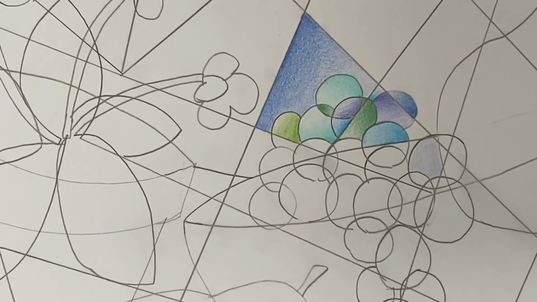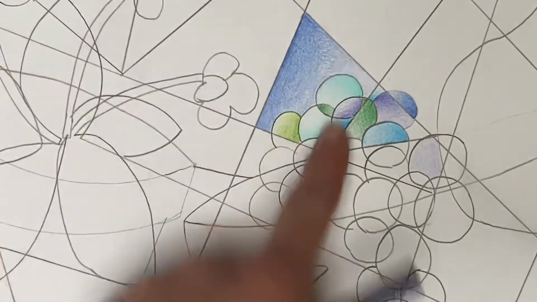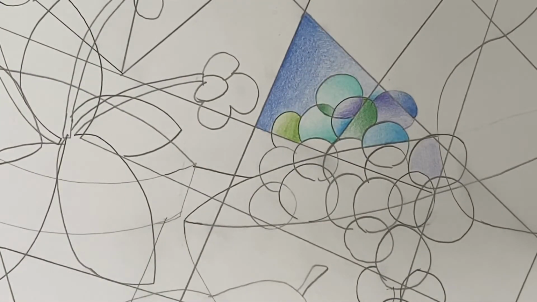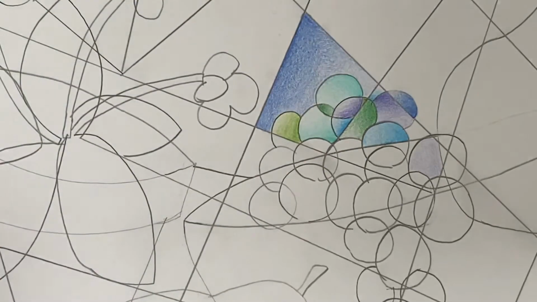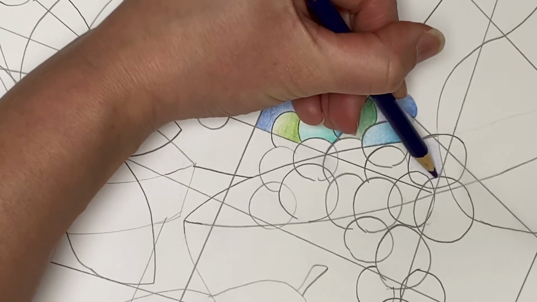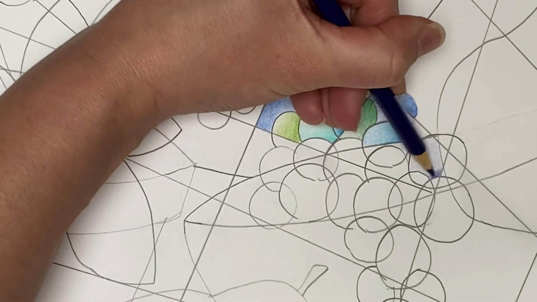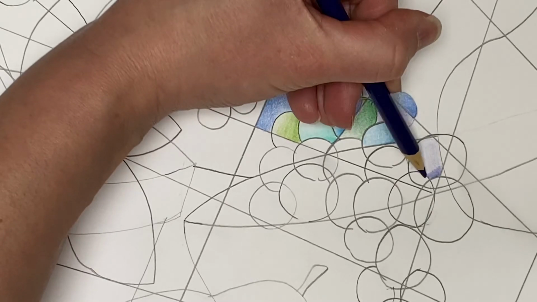Now I want to decide which way I want my value to go, light to dark. Remember, every single section is going to be light to dark. And mix it up. I have some going this way, up and down, left to right. In this case, I think I'm going to start here. So now I'm adding a second layer, this time going a little bit darker. Maybe a lot darker. Don't press too hard, too fast.